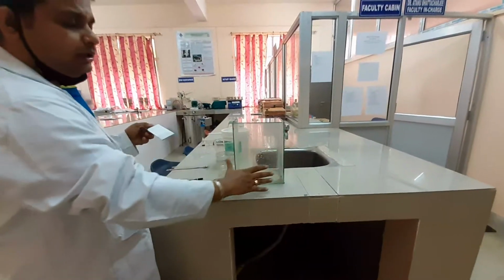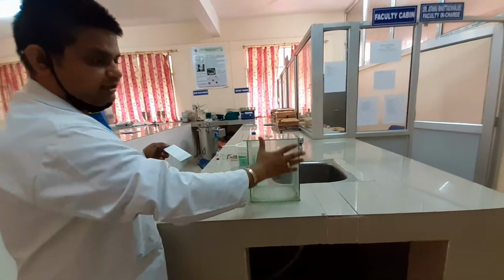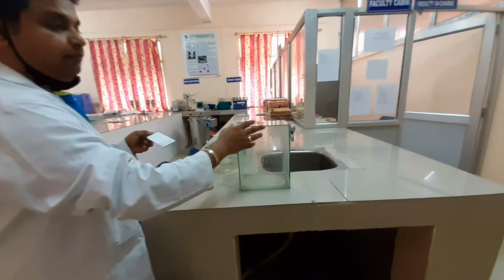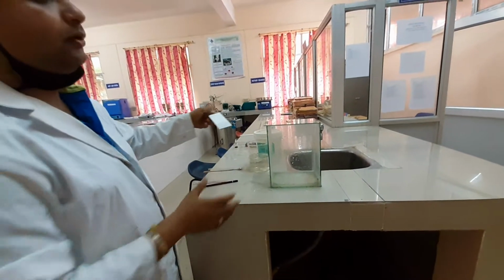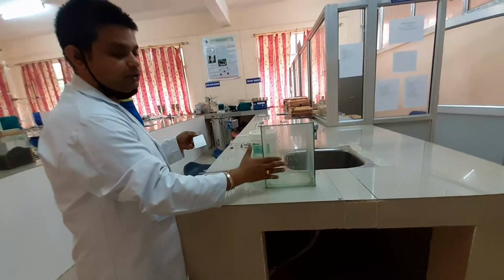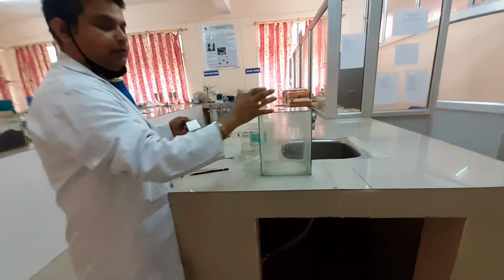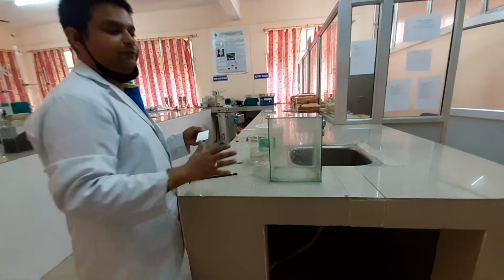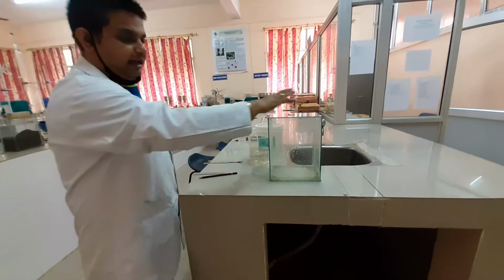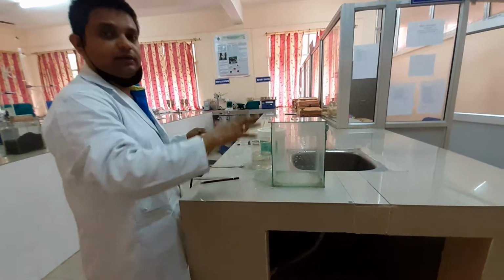This is called the TLC solvent system chamber. Before keeping the plate, always remember your chamber should always be in saturated condition. You put all the necessary solvent mixture together and wait for some time so that the entire atmosphere of the solvent system gets saturated.